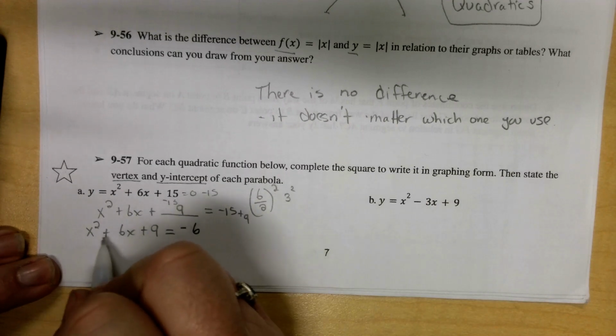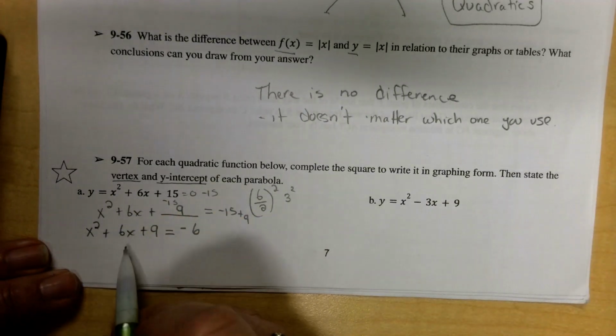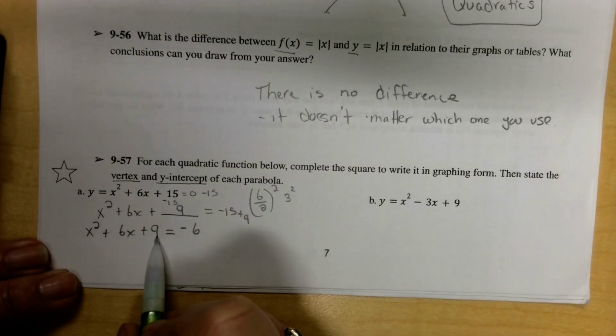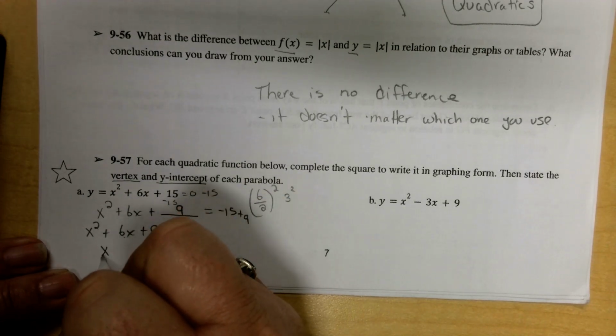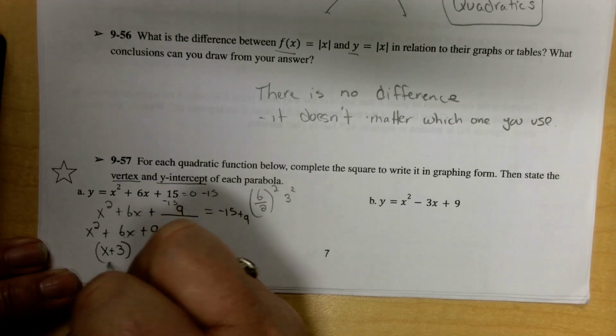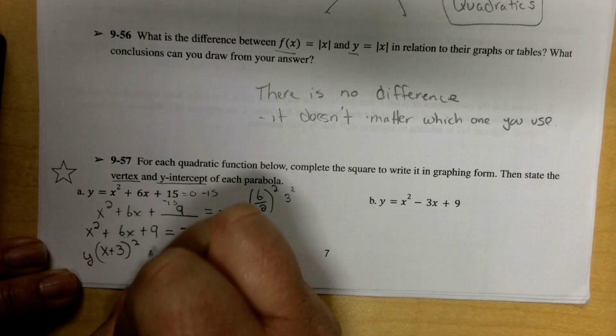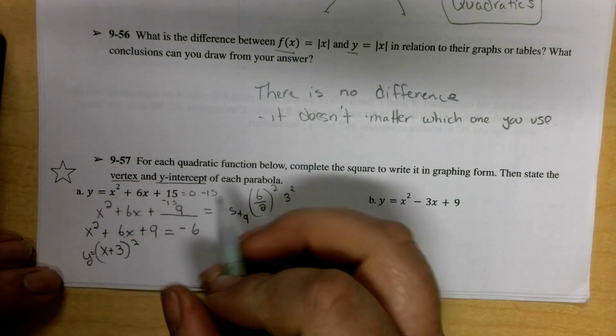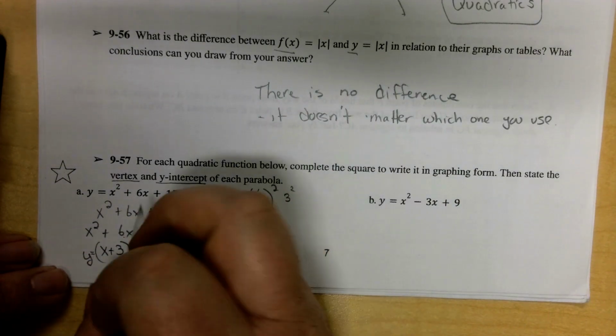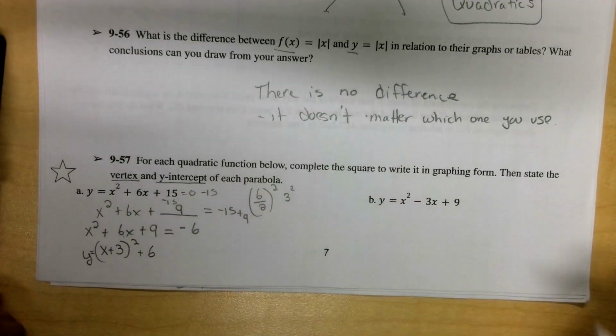Okay, so this, I can see factors. 3 times 3 is 9, and 3 plus 3 is 6. So this would be x plus 3 squared, and then plus 6.